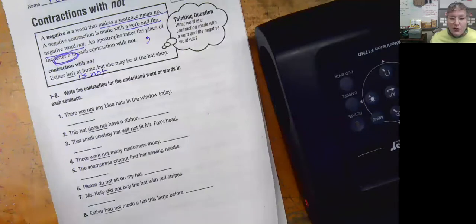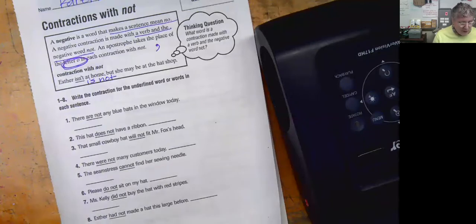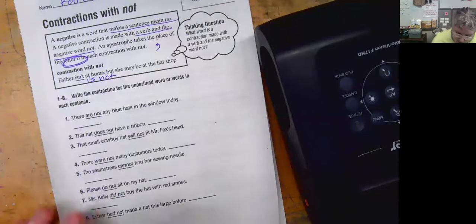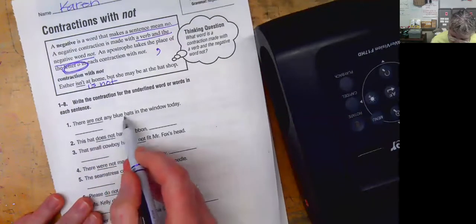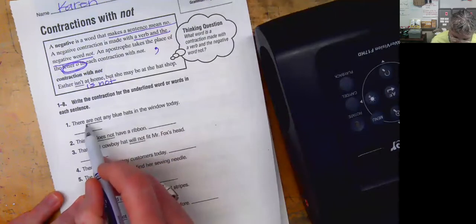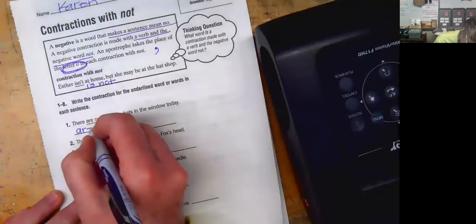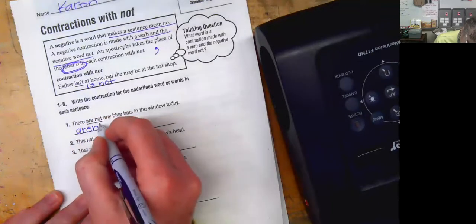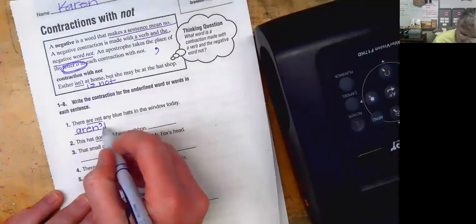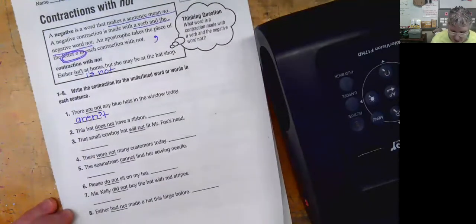So we're going to do the first few together, and we'll probably do 1 through 4, and then you guys are going to do the rest on your own. So here we go. There are not any blue hats in the window today. So the contraction for this would be aren't. So we're going to write are, and then an N, and then an apostrophe instead of the O, and a T. Aren't.